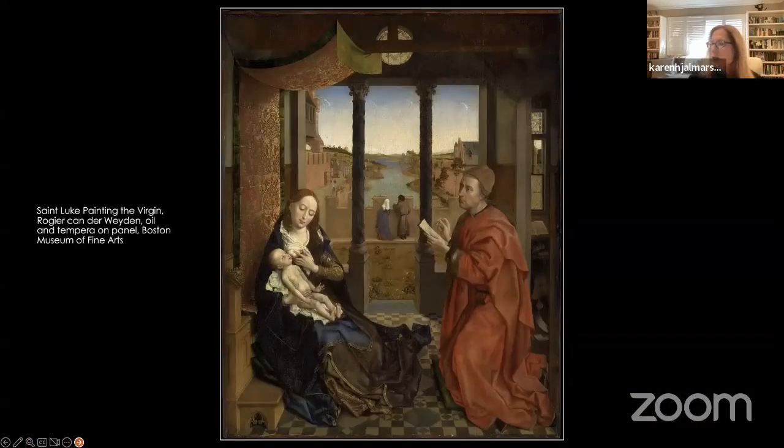Now, St. Luke painting the Virgin. This is in Boston. There were more than one version done, but we're going to concentrate on this one, which is in the Boston Museum of Fine Arts. St. Luke was a patron saint of artists, and he was also considered by some to be the patron saint of doctors. So here he is in a crowded space again, a loggia, open space, and he's painting the Virgin Mary. And some would say too that this is Rogier van der Weyden himself. This is a self-portrait of him as an artist.